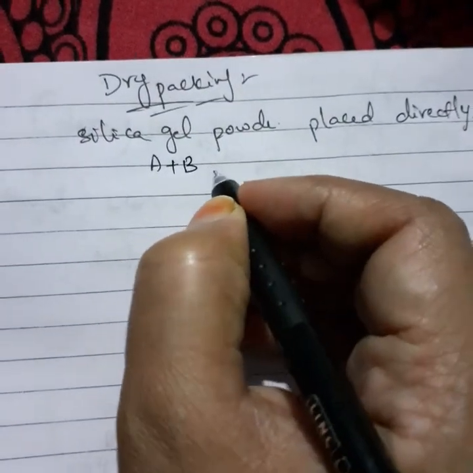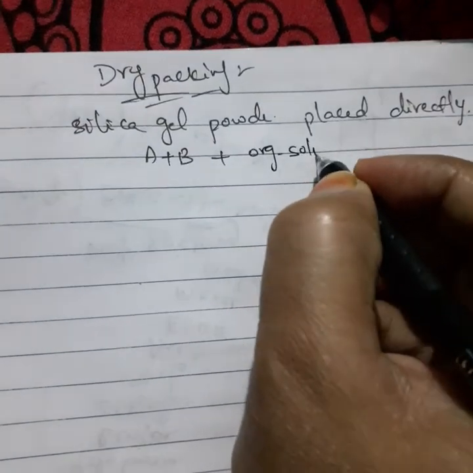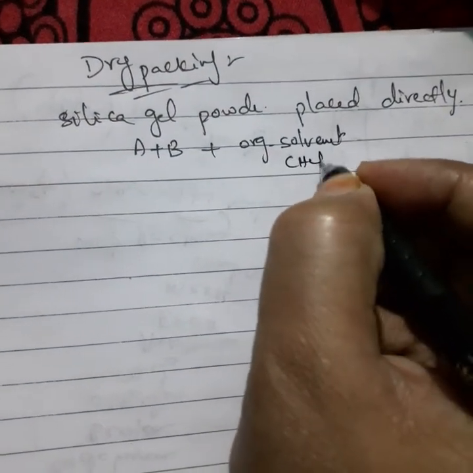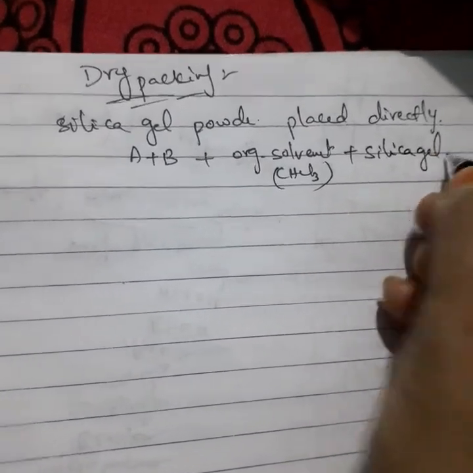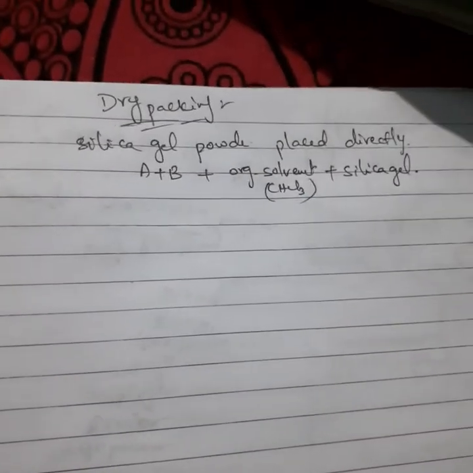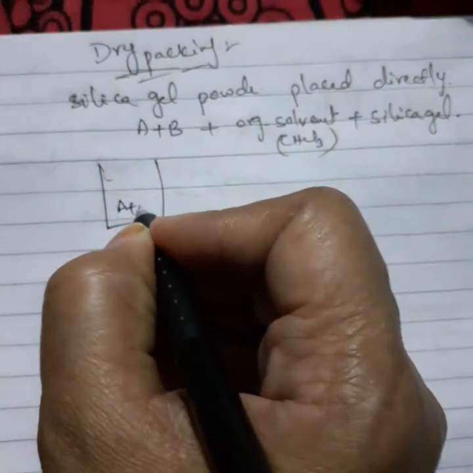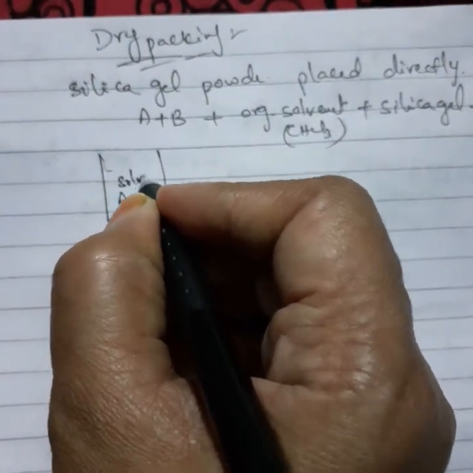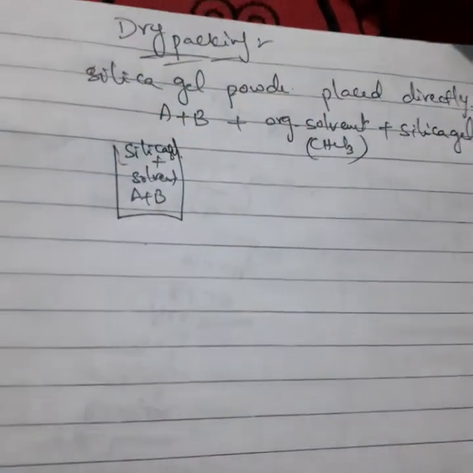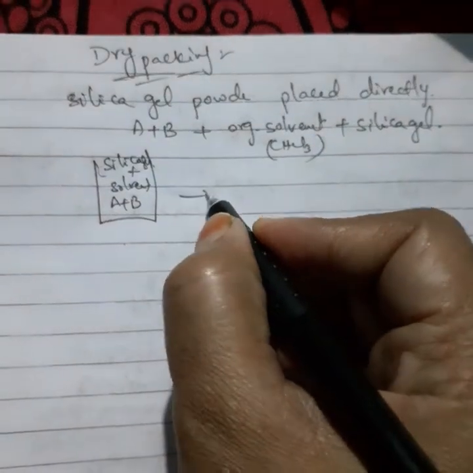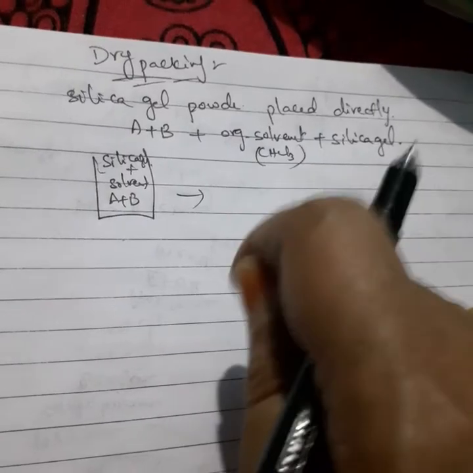So first the reaction mixture is added to the suitable organic solvent, that is CHCl3 here, and this silica gel powder is also added here. Means take a beaker, add this A plus B and this organic solvent, and a little bit of silica gel powder. After some time, you need to make it in the form of a paste.